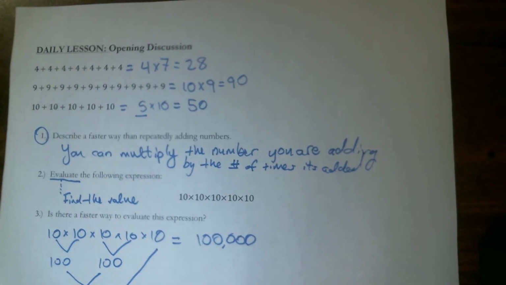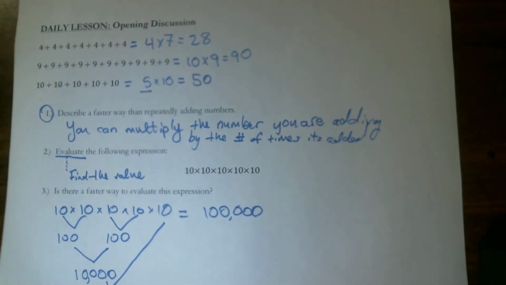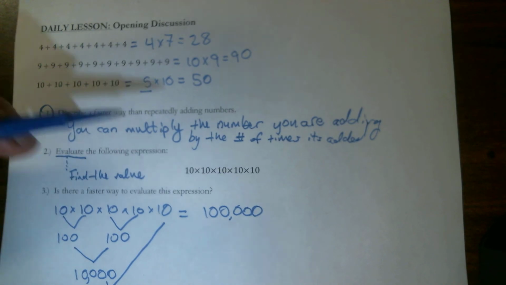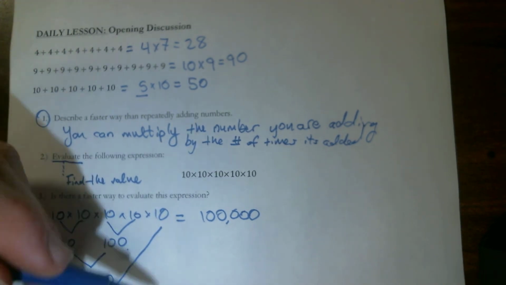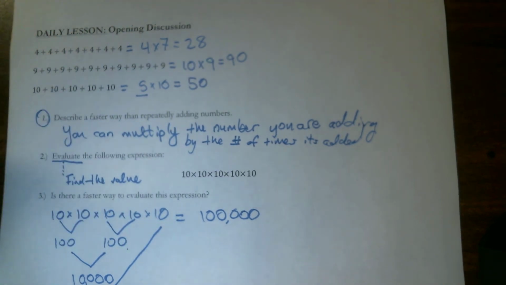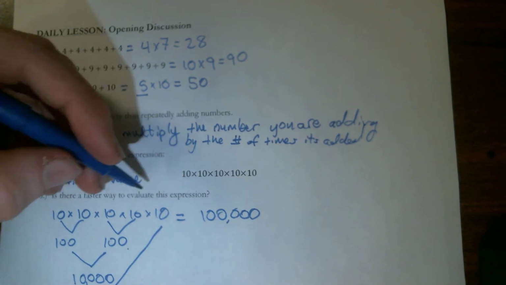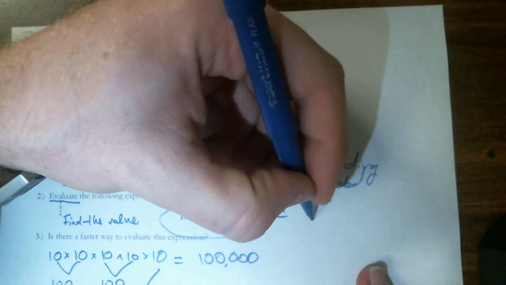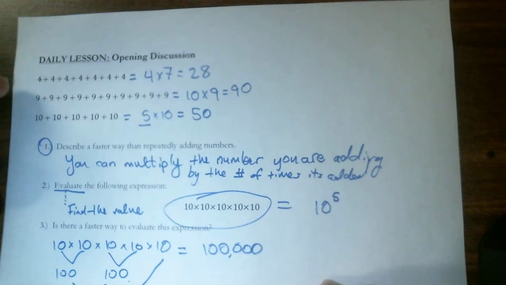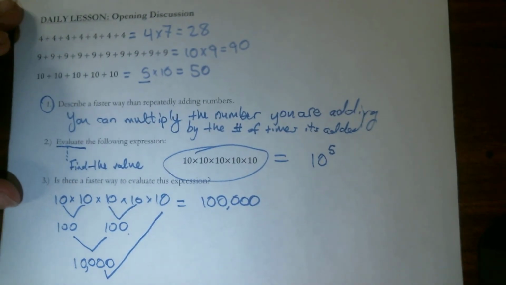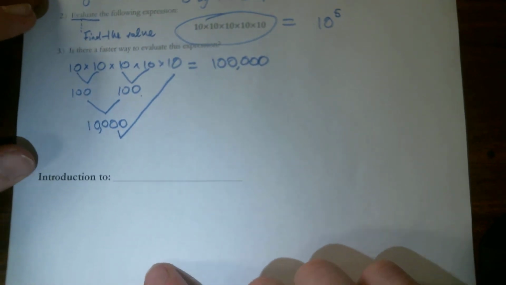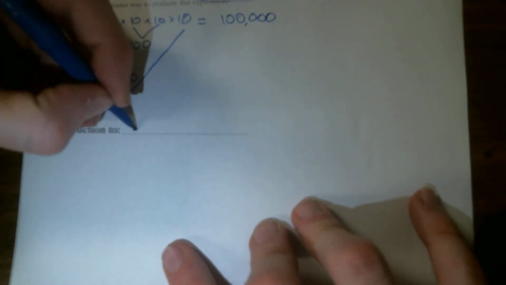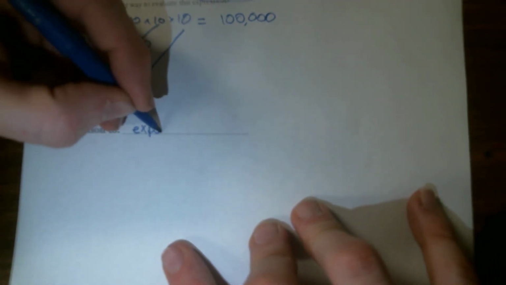Now, if you're working on a calculator or typing this in, or if you want to write this whole thing out, it can be really annoying to have to write 10 times 10 times 10 times 10 times 10, and it can also be annoying to have to evaluate it and then find the value. So what we're going to talk about today is how we can take this right here, and we can say, hey, that's equal to 10 to the 5th power. That is called an exponent. That's what we're talking about today. So this is Introduction to Exponents.